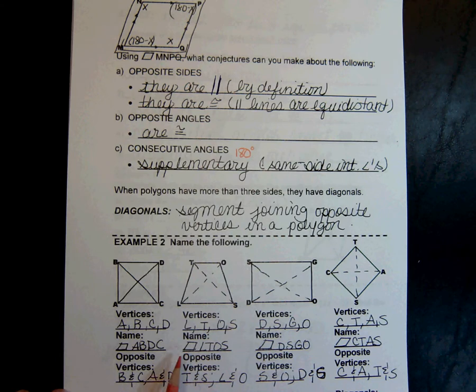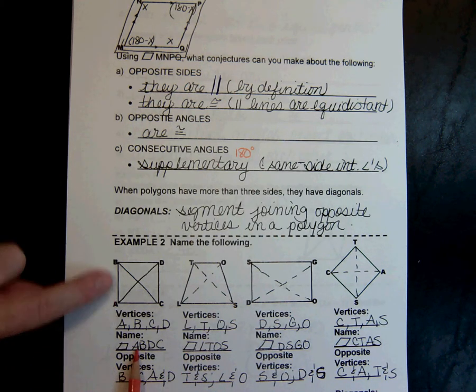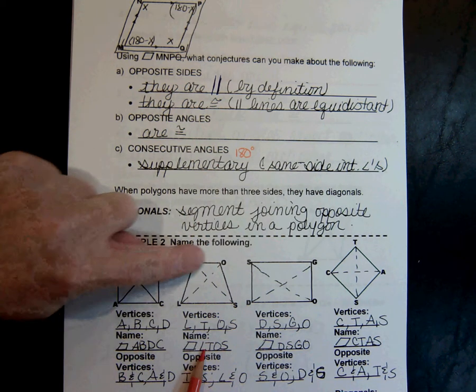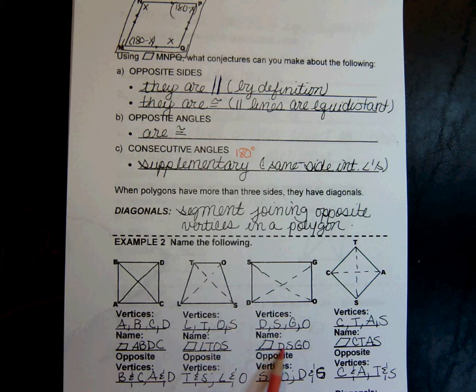Please note that when you're naming it, again, you walk around it. Notice how I went A, B, D, C, L, T, O, S, D, S, G, O, and C, T, A, S. We walked around it. The diagonals are the ones that go across.